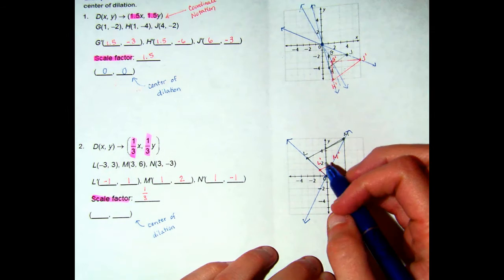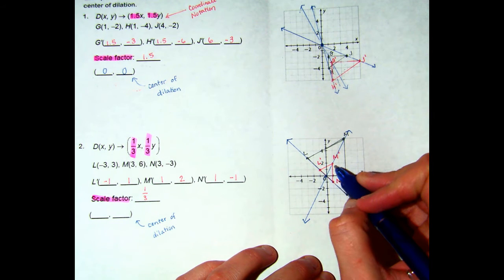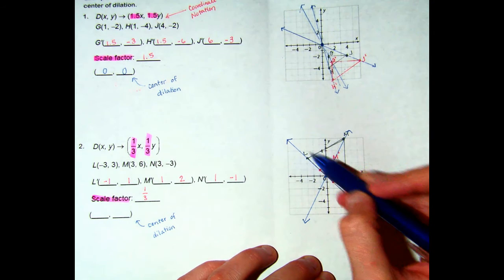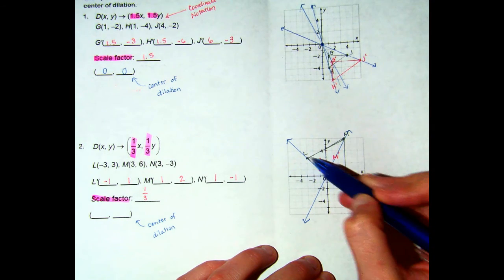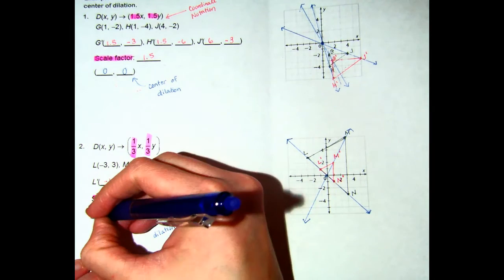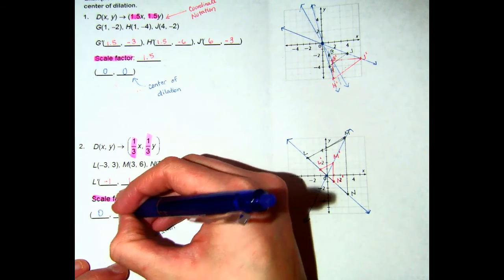So remember, to find the center of dilation, I'm going to connect M to M prime and L to L prime, N to N prime. I have that. It just so happens that L to L prime is the same as N to N prime, but they do meet at 0, 0. Which is a coincidence. It does happen sometimes, not all the time. There is your lesson on dilation.